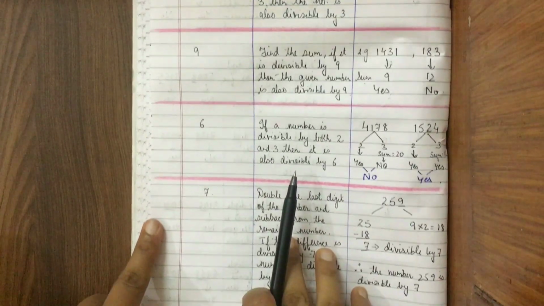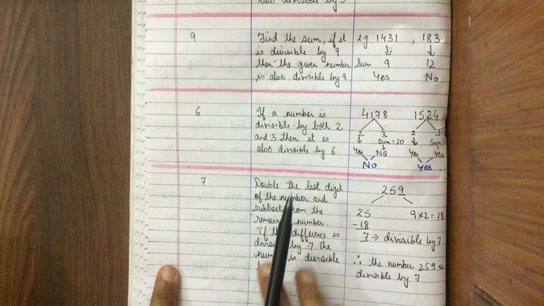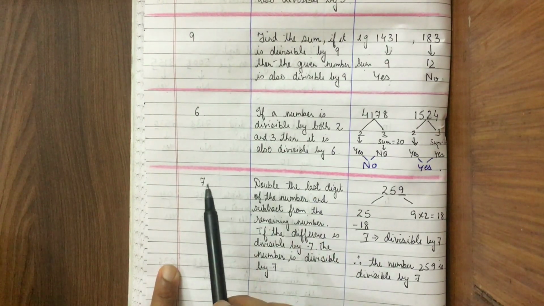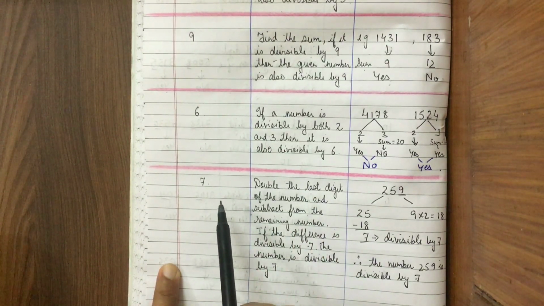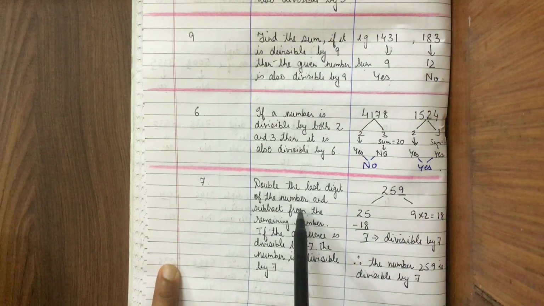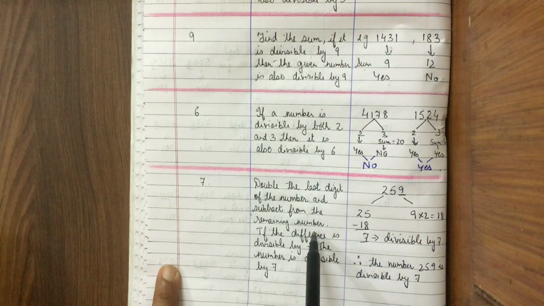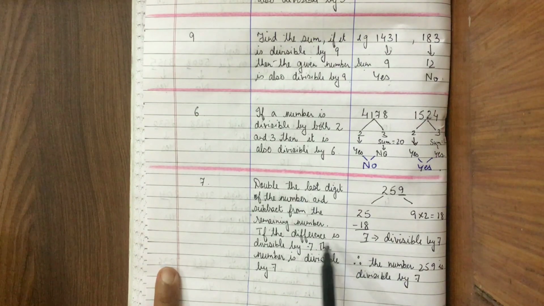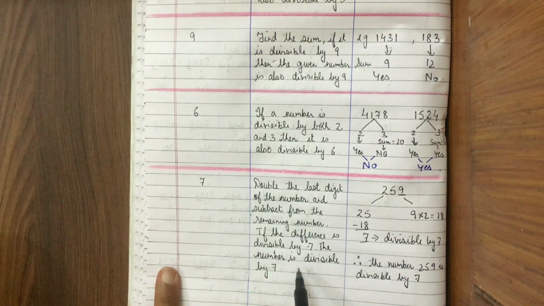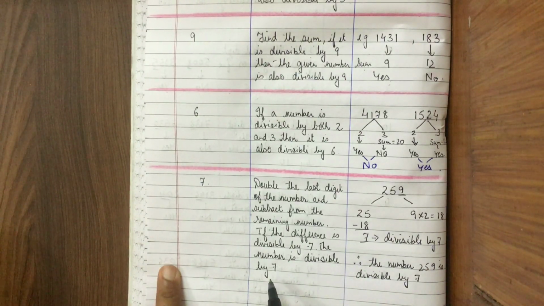Now coming to divisibility test of 7. To check whether a number is divisible by 7, we follow this method. We double the last digit of the number and subtract it from the remaining number. If the difference is divisible by 7, then the number is also divisible by 7.